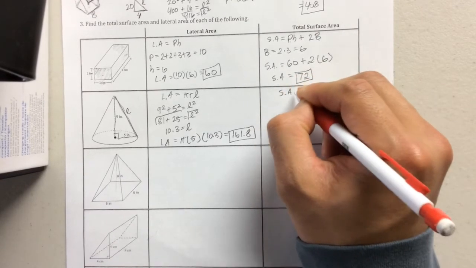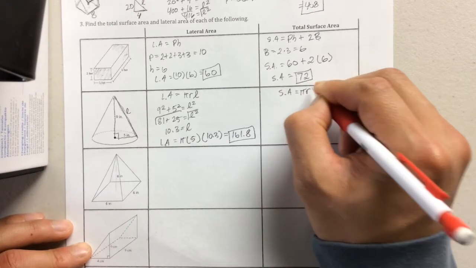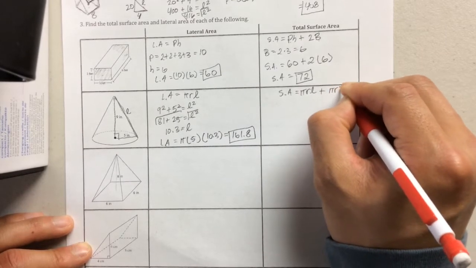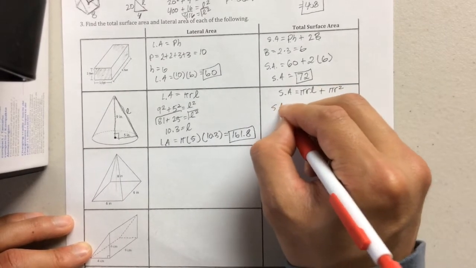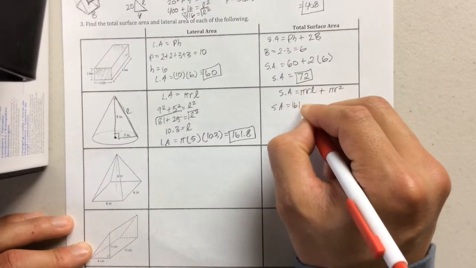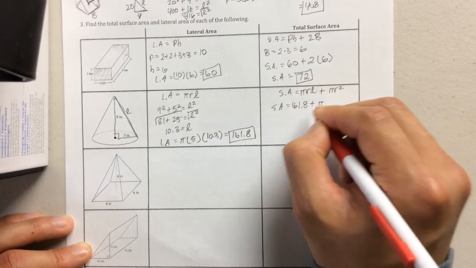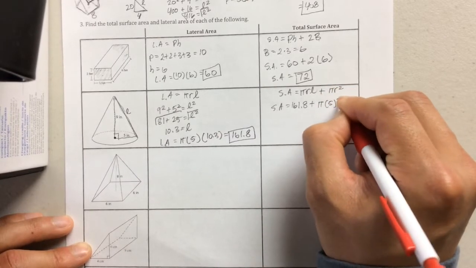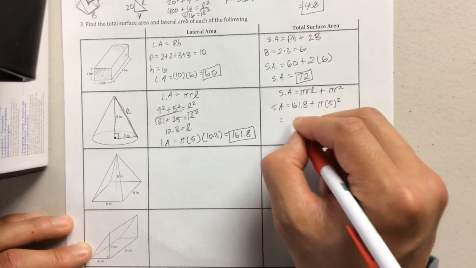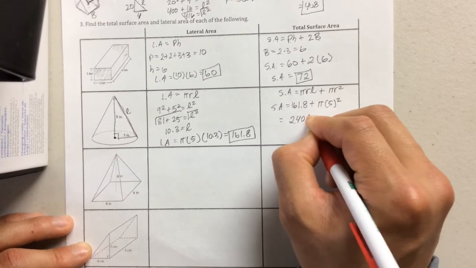Surface area of a cone. The formula is pi r times slant height plus pi r squared. I found the lateral area, that was 161.8. Now I add pi, r here is 5, squared. When you multiply that out, you get that the surface area of this cone is 240.3.